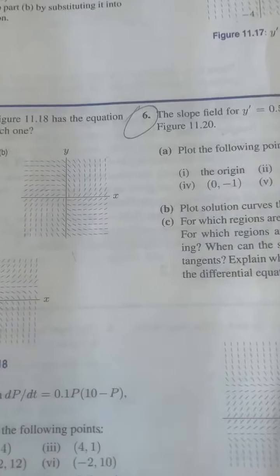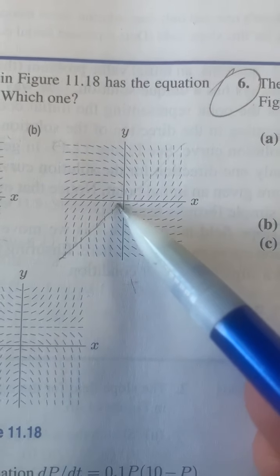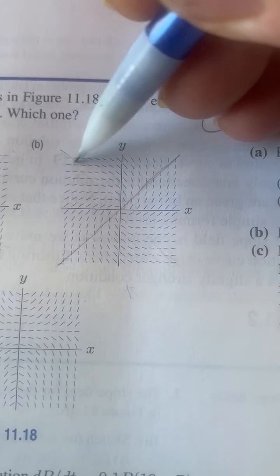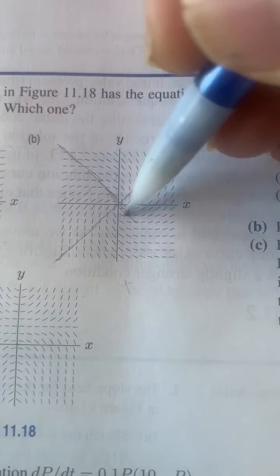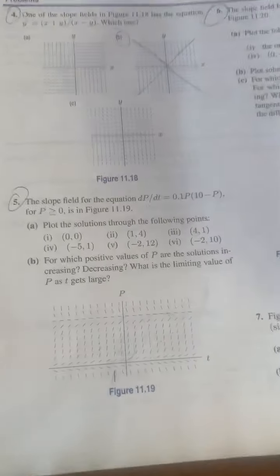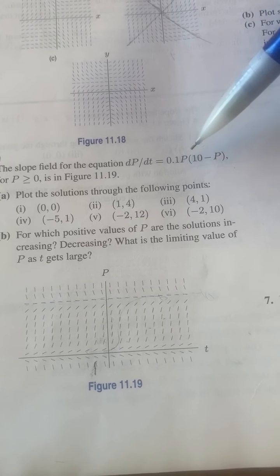I would go a little more in depth here, but if I draw a line through there at y equals x, I notice I'm hitting all vertical slopes. And if I draw a line at y equals negative x, I'm hitting all horizontal slopes, so my winner is B. Well, if I go down to number 5, it says here's an equation, dP/dt equals 0.1 P times (10 minus P).